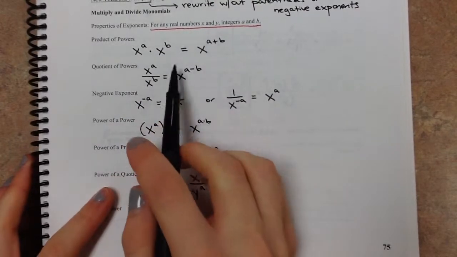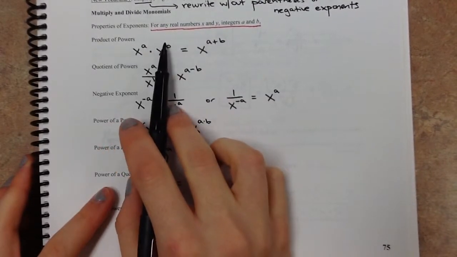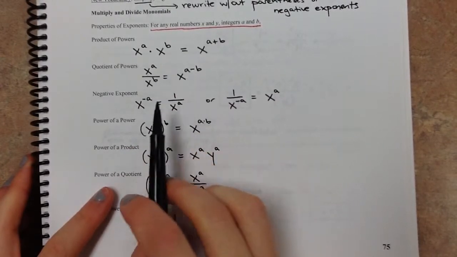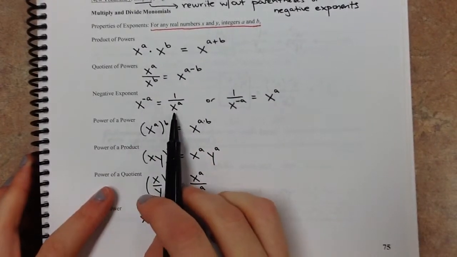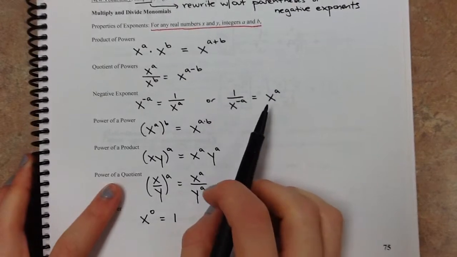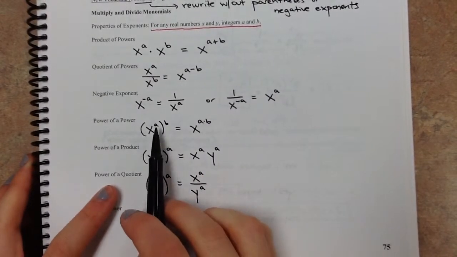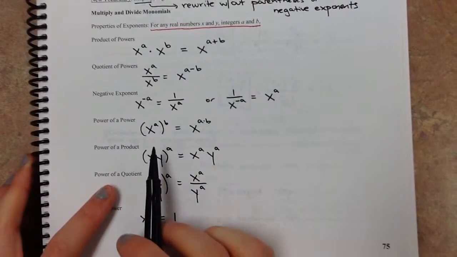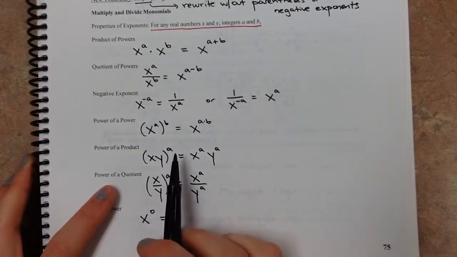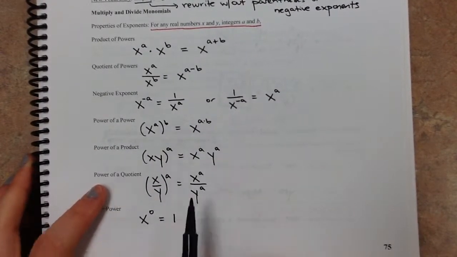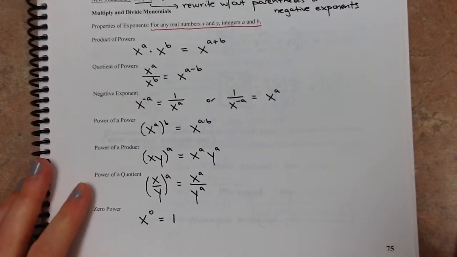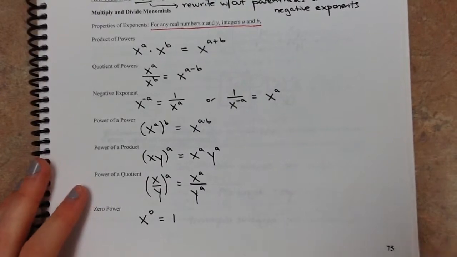Just to run through them really quick: if you've got a base and two separate exponents, you add them. Quotient, you subtract. Anything negative, remember, gets flipped, or vice versa. If it's in the denominator, it gets flipped up. If you've got a power raised to a power, you multiply them. Anything with multiplication or division on the inside, you can distribute that property to both pieces. And anything raised to the 0 power is 1. So we're going to be using all those same properties. If you lose track of any of them, just feel free to flip to section 5.1.